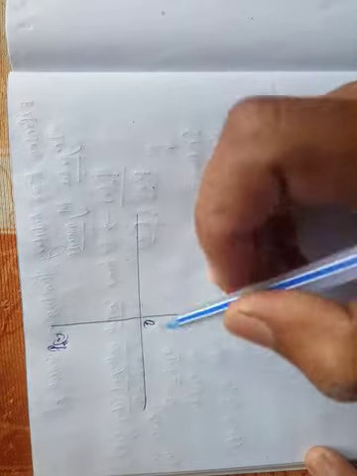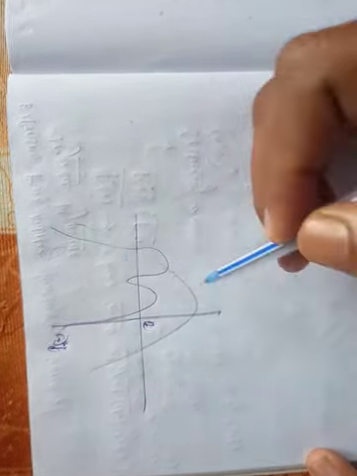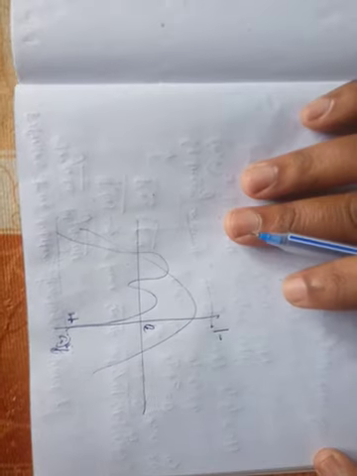The Legendre polynomial, from its basic definition, lies in a particular definite interval. I hope all of you have seen the graph of Pn x. I'm just taking a rough one. Generally, for the graph of Pn, it lies between +1 and -1.